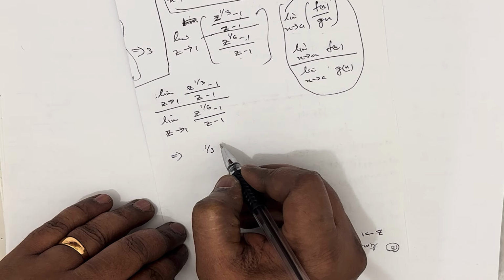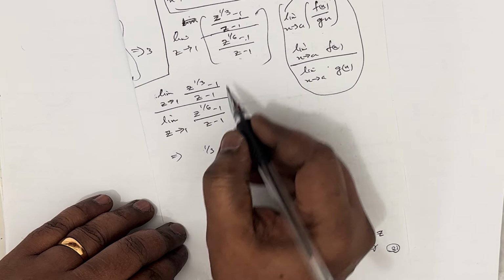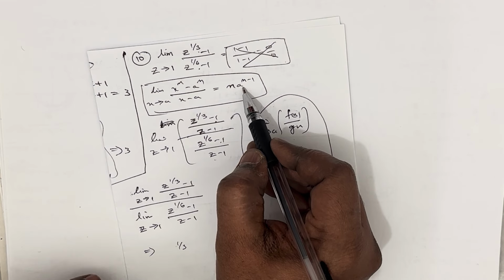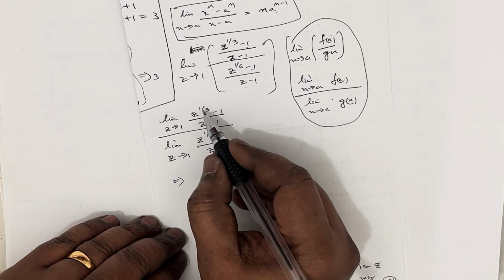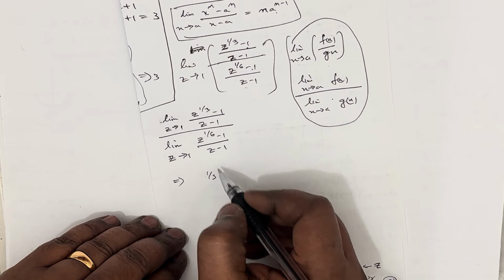1 by 3, that is n multiplied by a raised to n minus 1. So 1 by 3. And here we can write 1 by 6, because 1 raised to anything is 1.